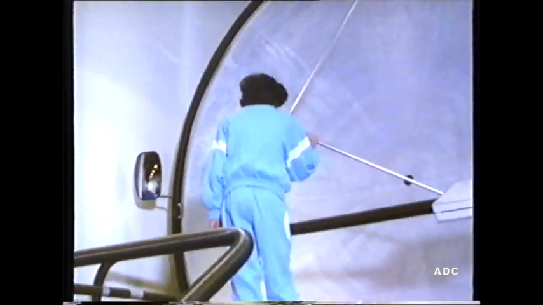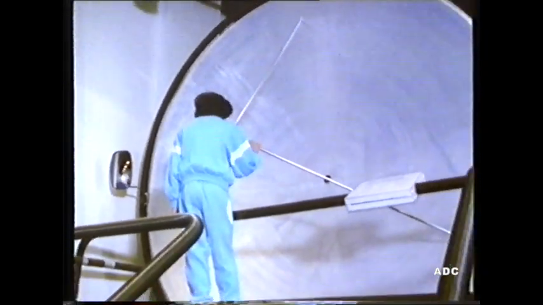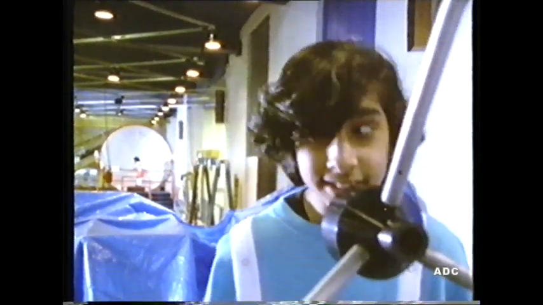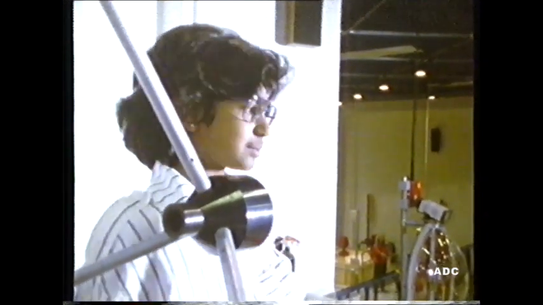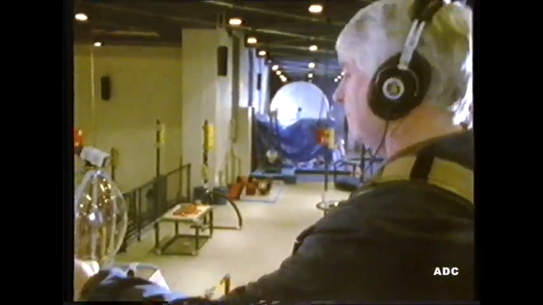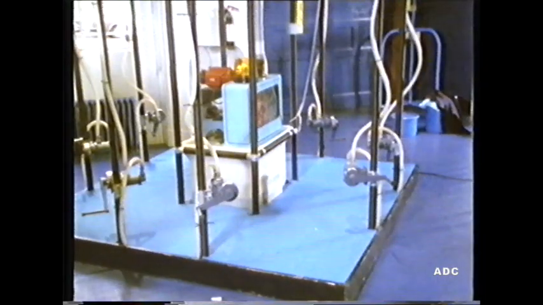Reflects my voice onto the other side of the room where Tanya is standing. Can you hear me, Tanya? Yes. And here's Dave with the microphone so you can all hear better. Oh, so that's what a microphone looks like.